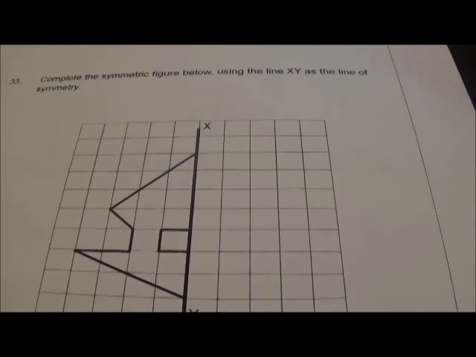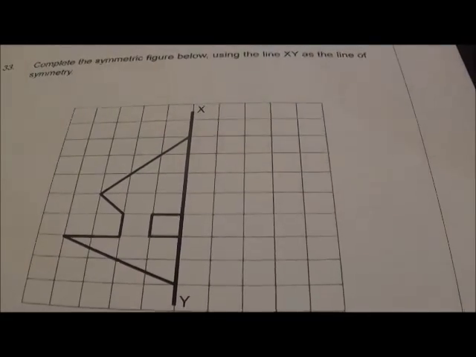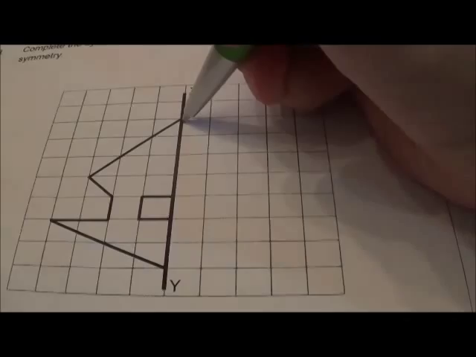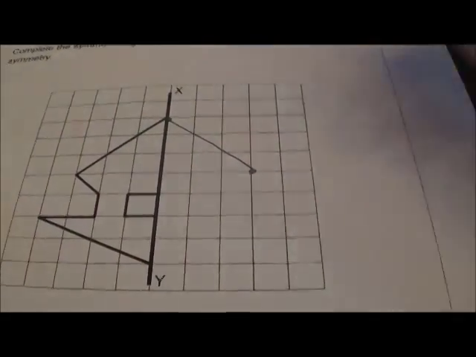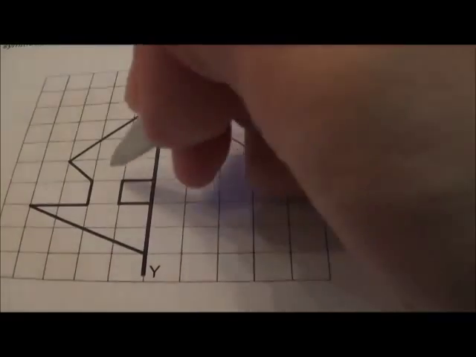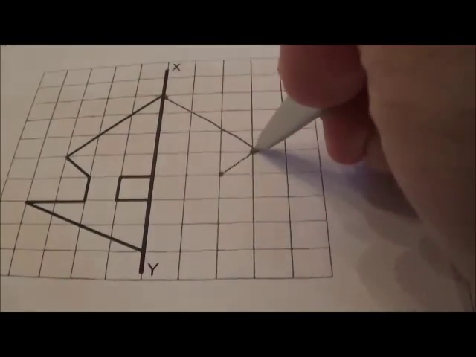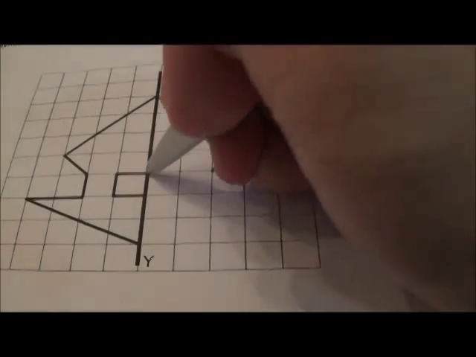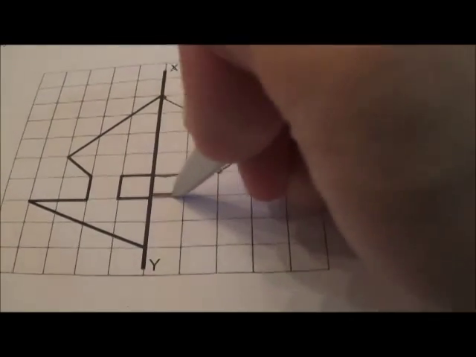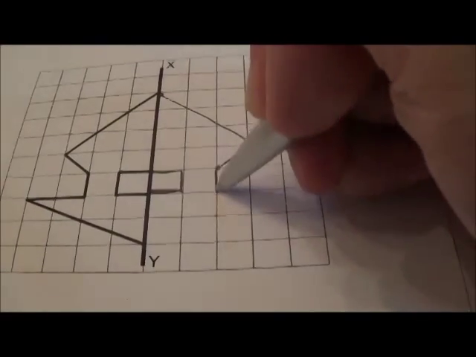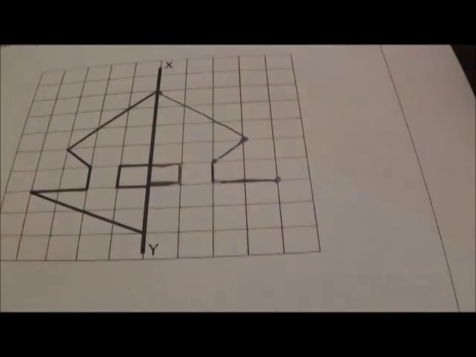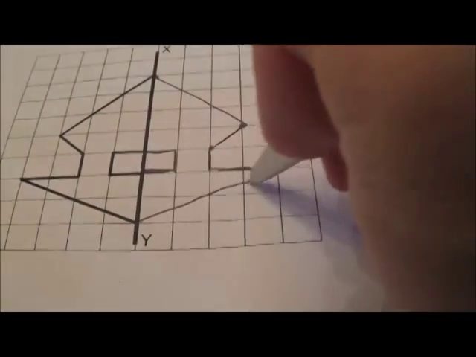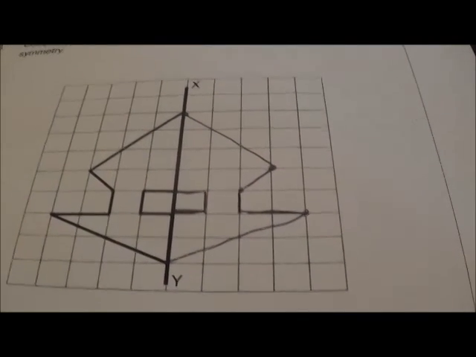Okay, question 33. Complete the symmetric figure below using the line. Okay, always look for the sharp point. So your start point is here. Look at this. 1, 2, 3, 1, 2, 3. This will be another sharp point. You can draw them, linking. Okay, this is another sharp point here. 1, 2, 1, 2. Here. So this is a linking. Alright, so follow exactly to the opposite. So you come down. Okay, it takes 1, 2. So 1, 2 here. Link it. And here. Link it. Okay, please use a ruler once again and not freehand.